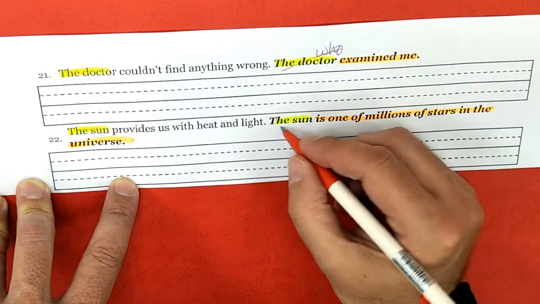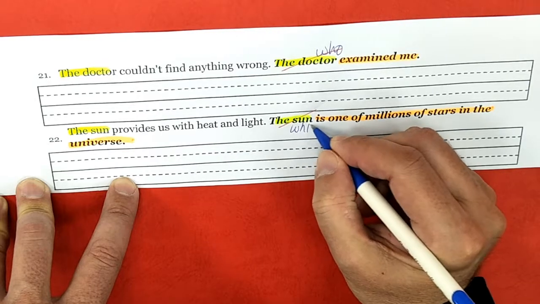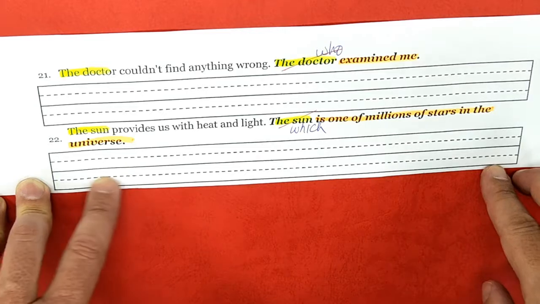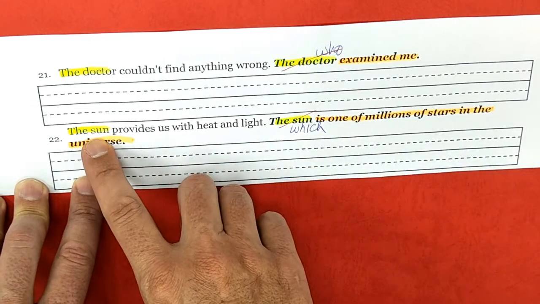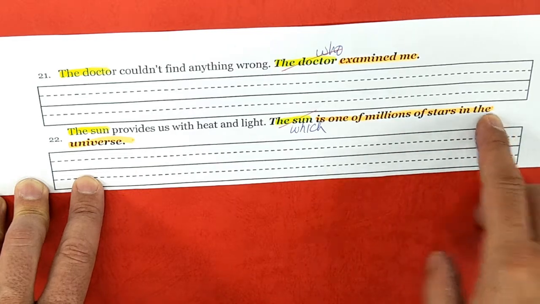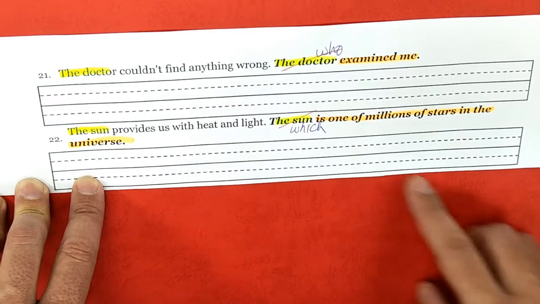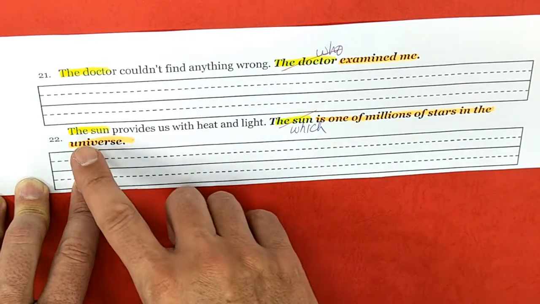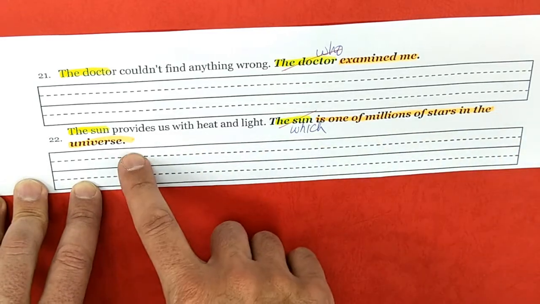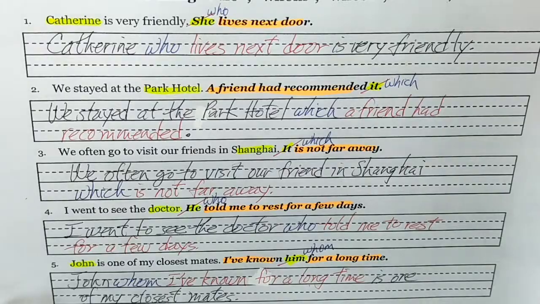The sun, get it out, write down which, because it's a thing, the sun is a thing. The new sentence reads, the sun, which is one of millions of stars in the universe, provides us with heat and light.